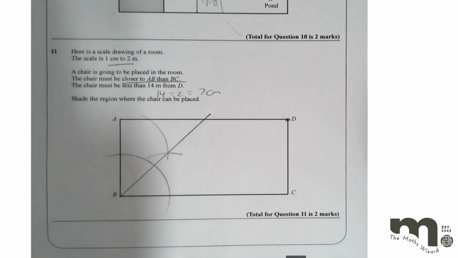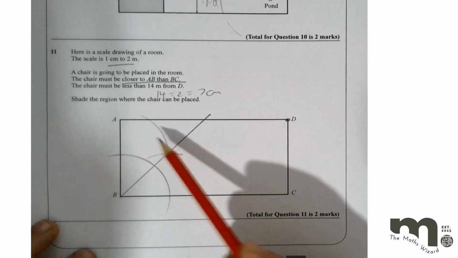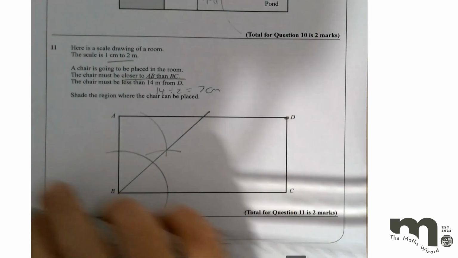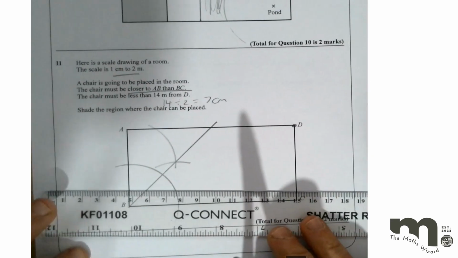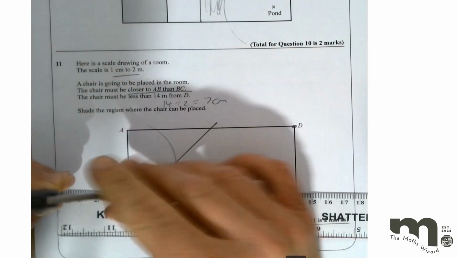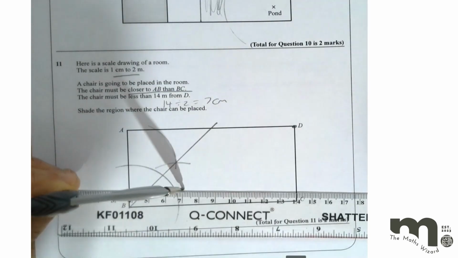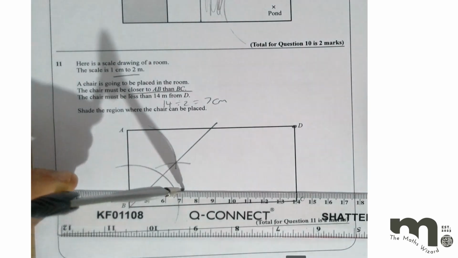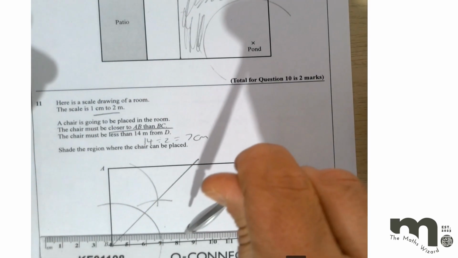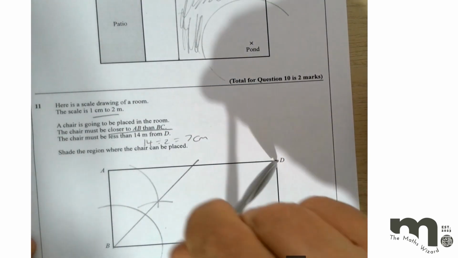So the chair's got to be closer to AB. So we know the chair is going to be somewhere up here. It's going to be somewhere in this section. But this is where we bring in the other factor here, which is less than 14 metres from D. So you set your compass at 7 centimetres, just there. So there we go. I'll set that at D, just there. And then you draw a little arc from D.